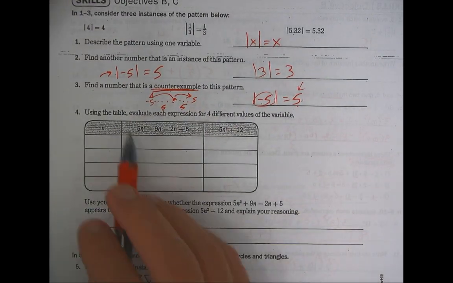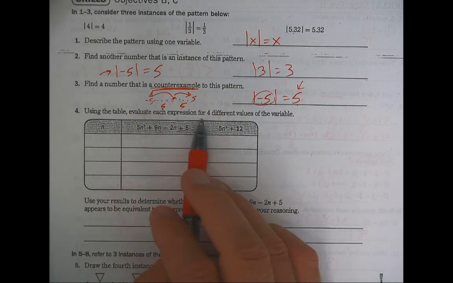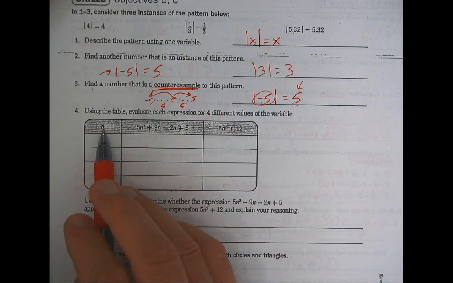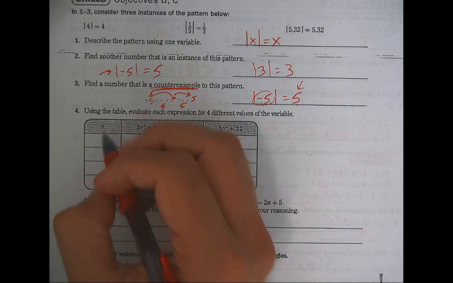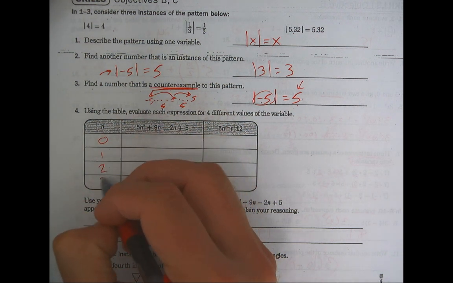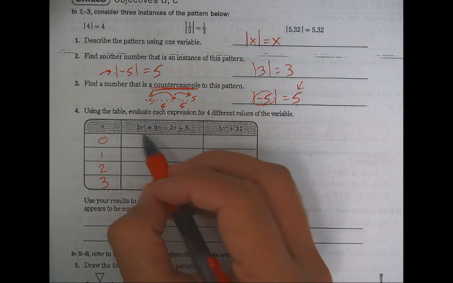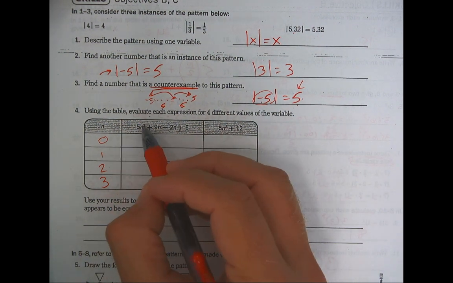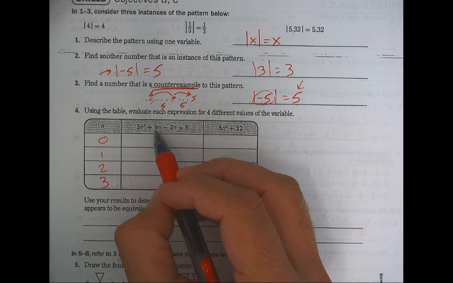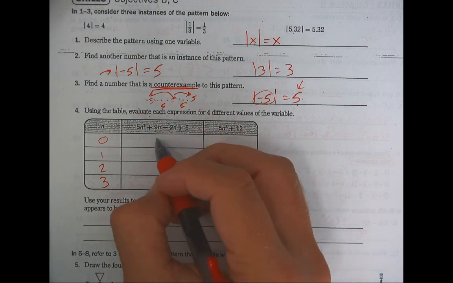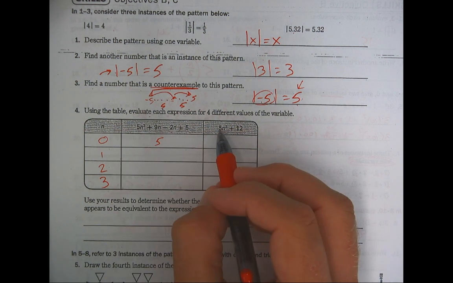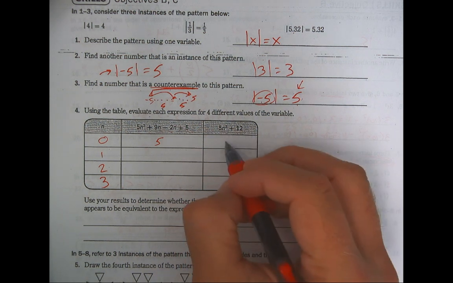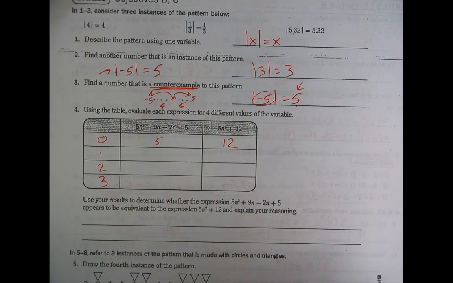Number 4, using the table, evaluate each expression for 4 different values. So this n means these are the values you're plugging in. So I'm going to go 0, 1, 2, 3, just easy numbers. We're going to go ahead and run them in here. So if I plugged in 0, I'm going to get 0 here, I'm going to get 0 here, I'm going to get 0 here, so my answer is just 5. If I plug in 0 here, I get 12. So right away, I know these are not equivalent. They're going to ask me that question later.